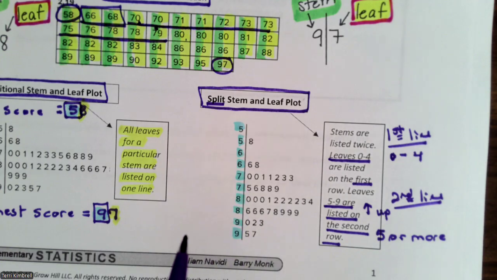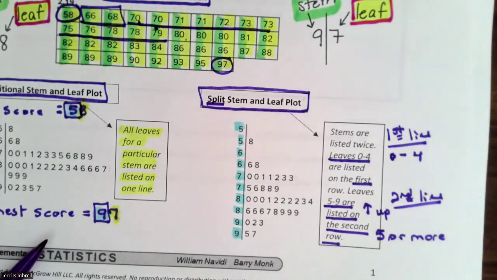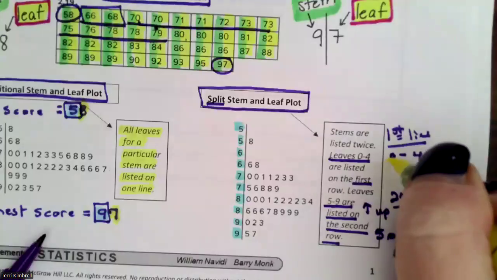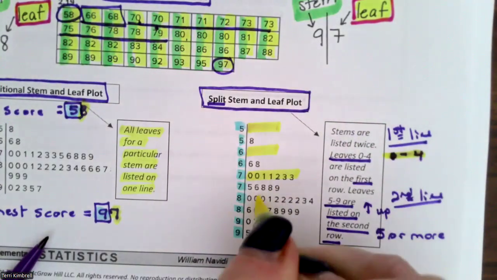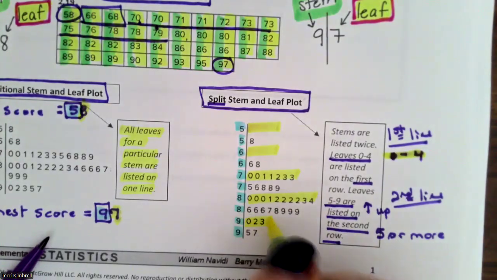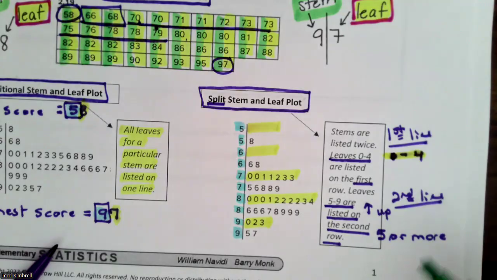So first line is 0 through 4. So notice with your first line, everything is 0 to 4. With your leaf, that would be your first line. And anything that is 5 or more would go on your second line. So 5 or more is going to be bumped up, okay?